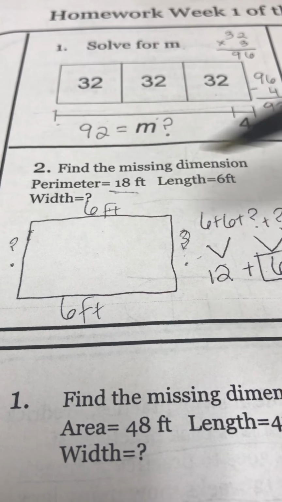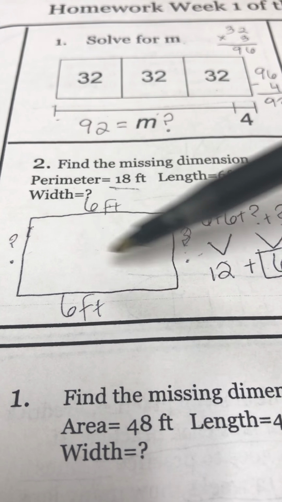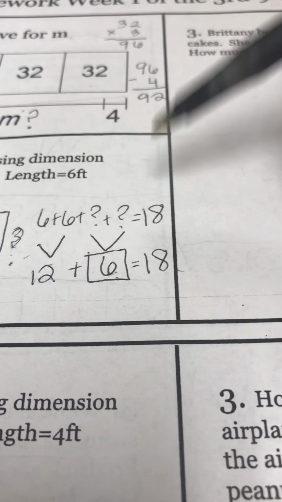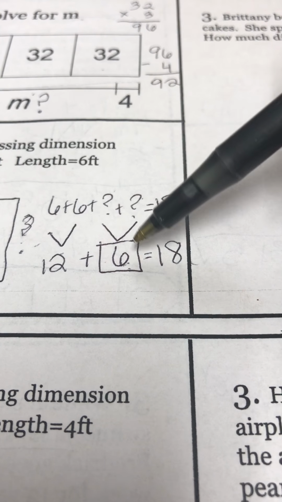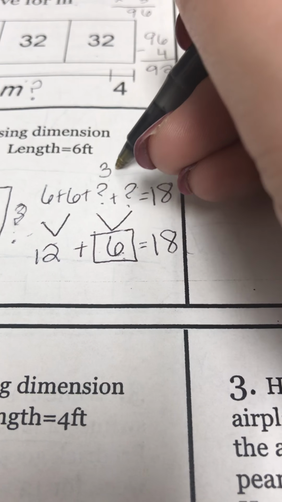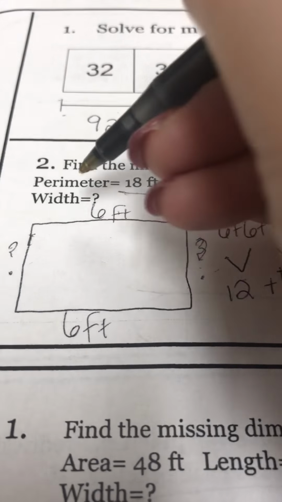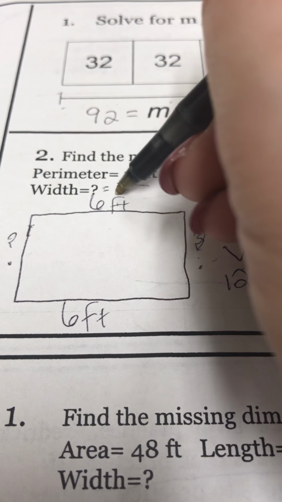And what we know about rectangles is that these 2 sides are the same length. So what number plus itself equals 6? 3 plus 3 equals 6. So the missing length here, or sorry, the missing width is actually 3.